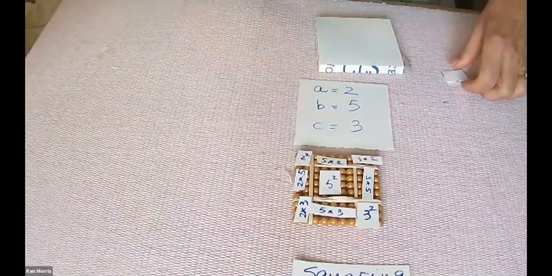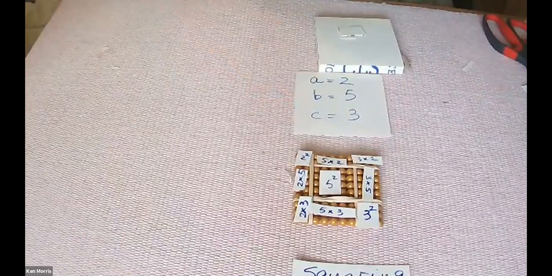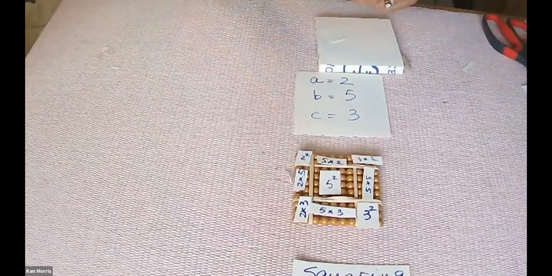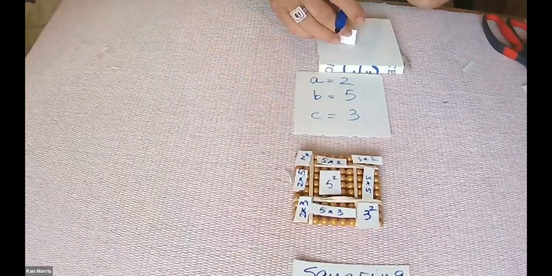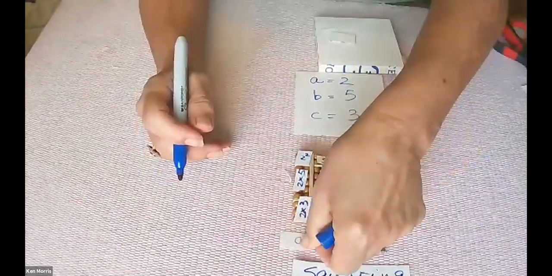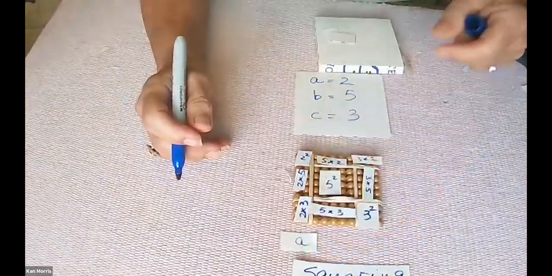Let me lay out some things here. I said A is equal to 2, so there's my 2.